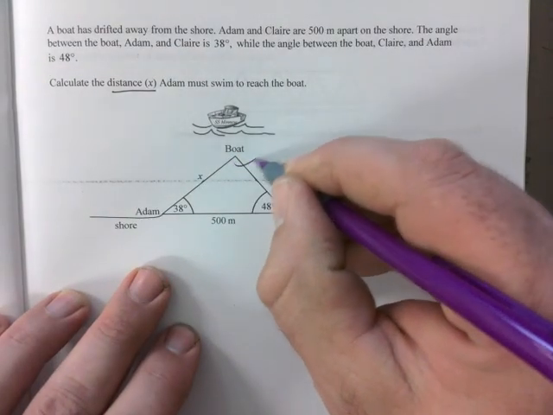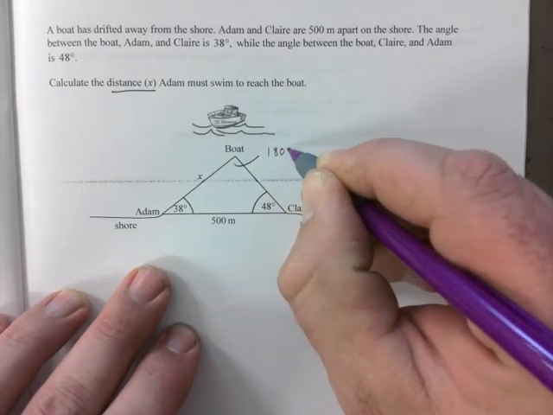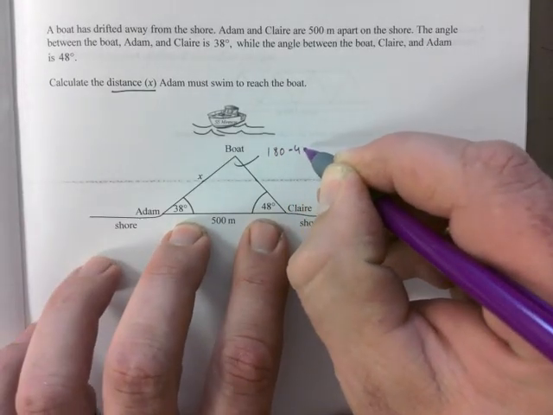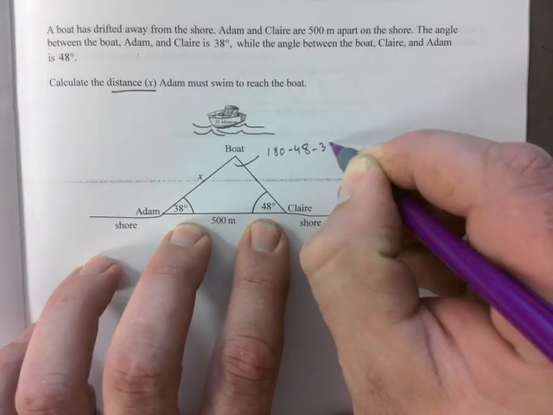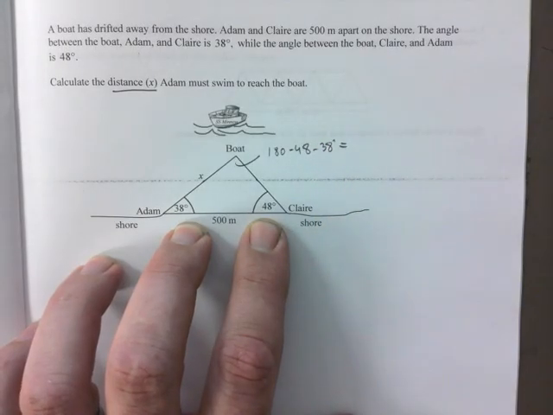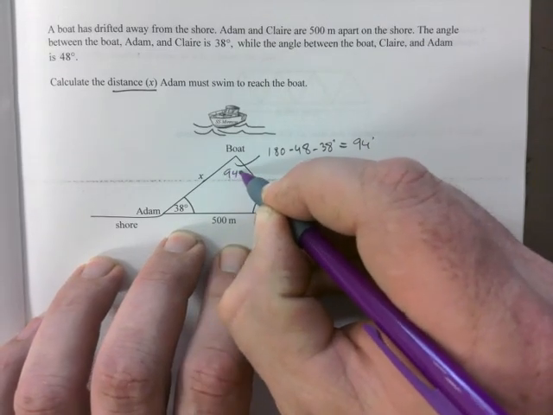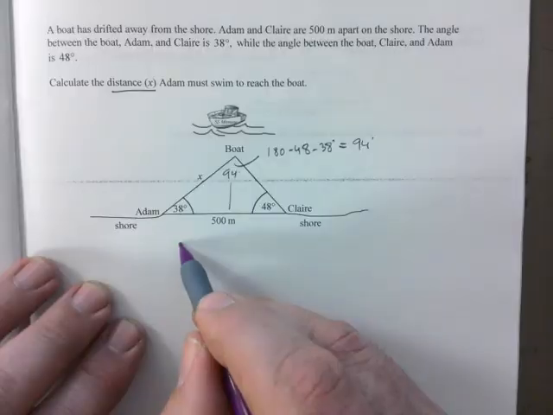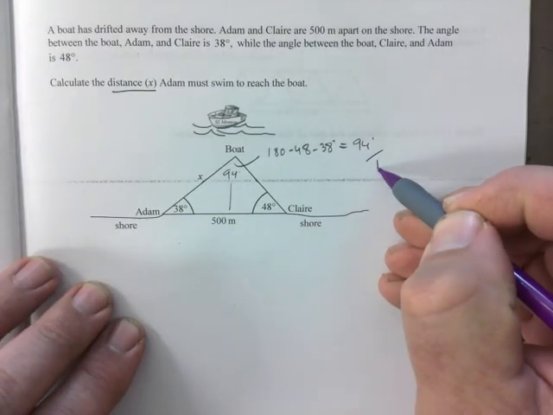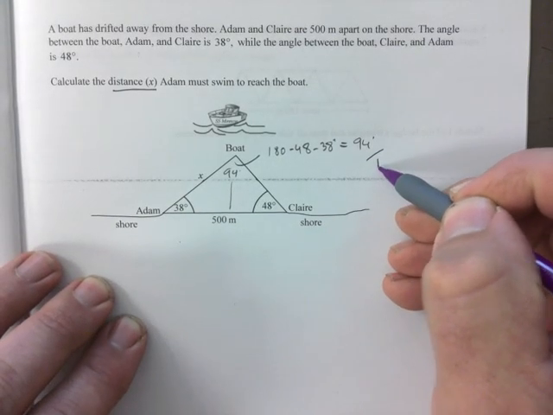So let's figure out this angle here. 180, if you have two angles, you actually know them all. 180 minus 48 minus 38. You're left with 94 degrees. That's your pair. So this will be one mark right there. Just figuring out that missing angle.